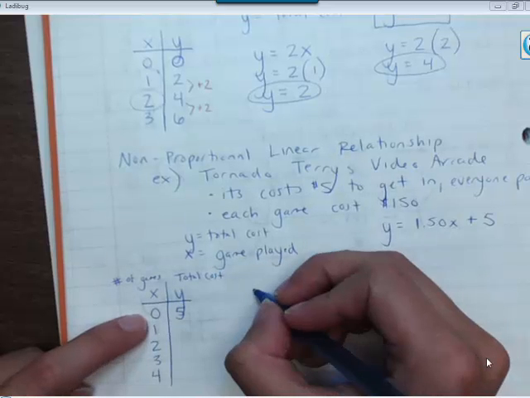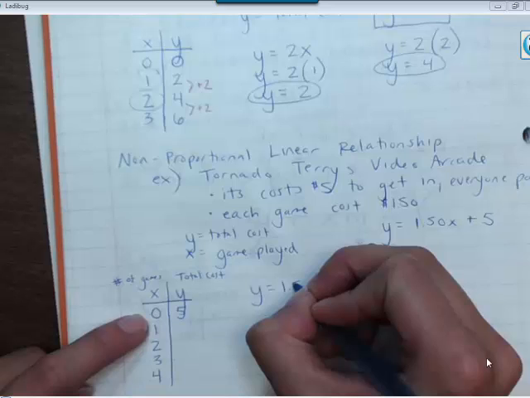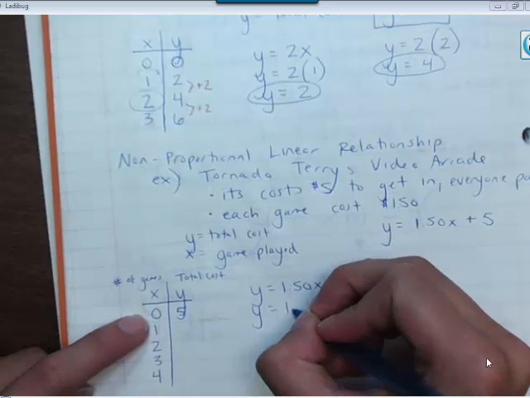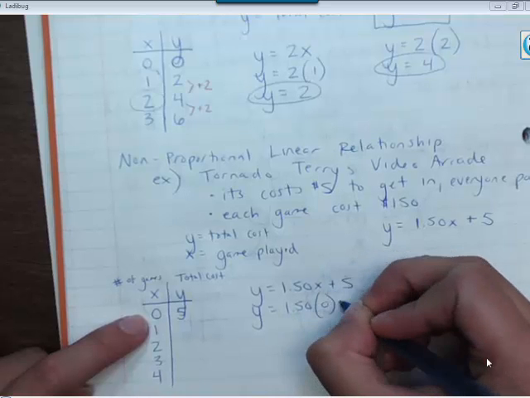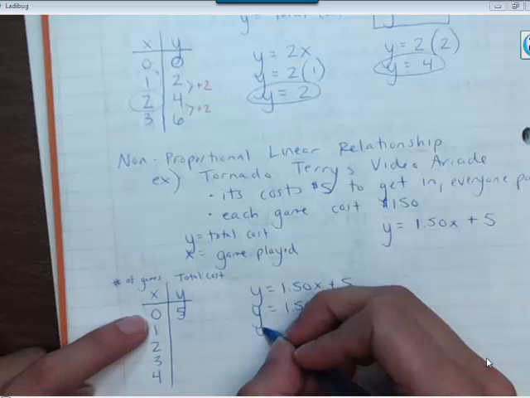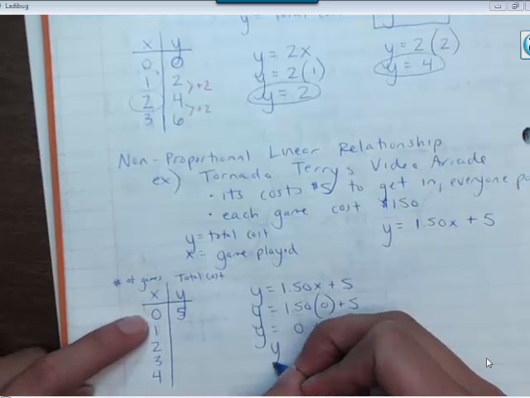So Y is equal to 150X plus 5. And I'm going to plug in 0 for X. Remember, whenever we plug in numbers, we put it in parentheses. So I multiply 150 times 0 is 0. Plus 5. Y is equal to 5 when X is 0.